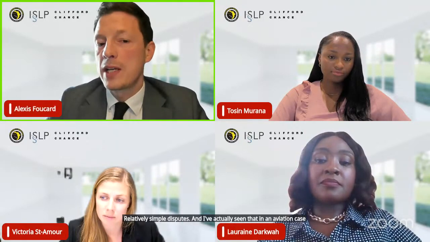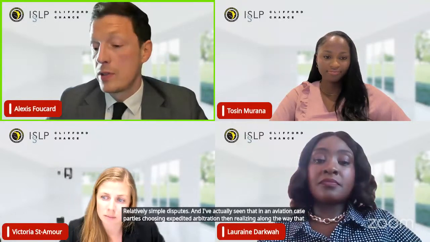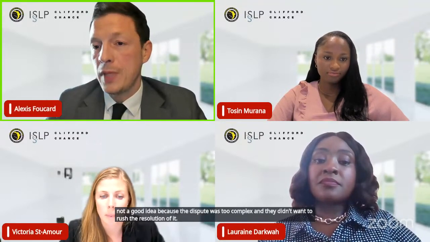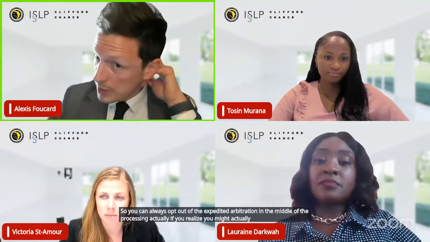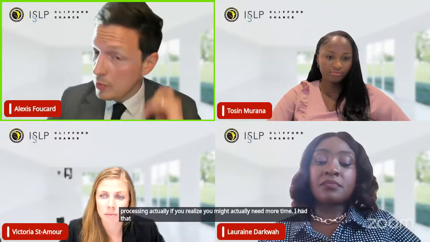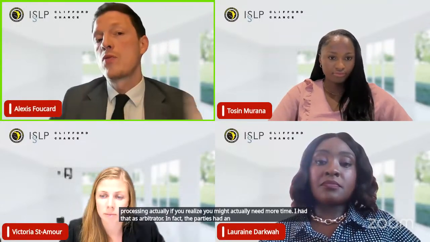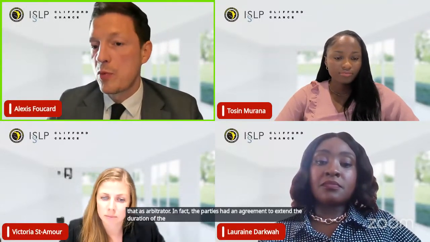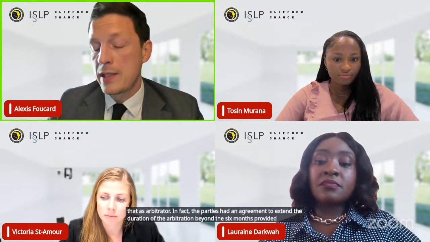Parties choosing expedited arbitration, then realizing along the way that it was not a good idea because the dispute was too complex, and they didn't want to rush the resolution of it. So you can always opt out of the expedited arbitration in the middle of the proceeding, actually, if you realize you might need more time. I had that as arbitrator. In fact, the parties had an agreement to extend the duration of the arbitration beyond the 6 months provided for in ICC expedited arbitration. So it's a possibility.